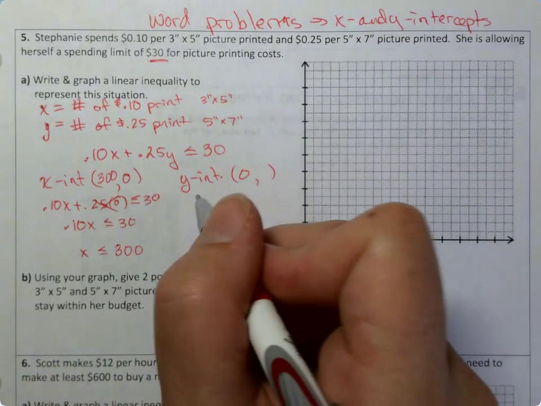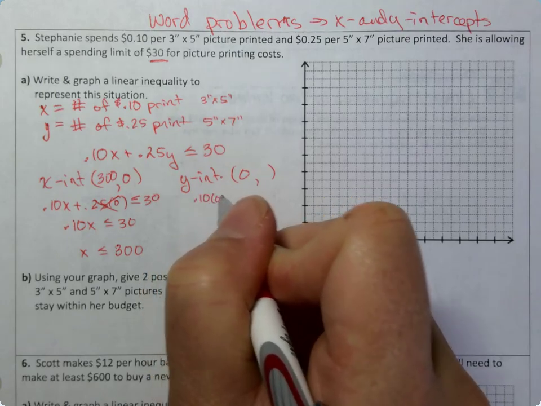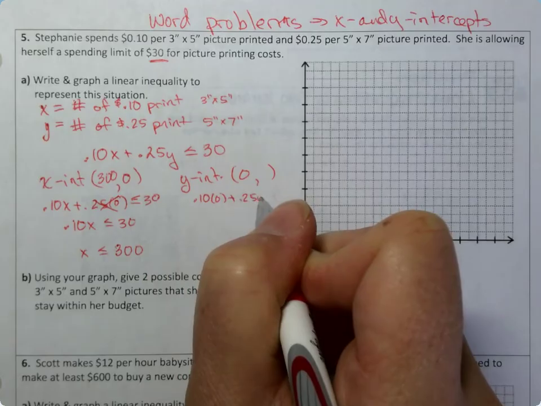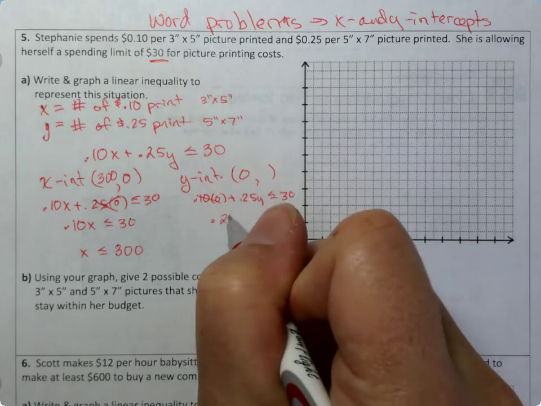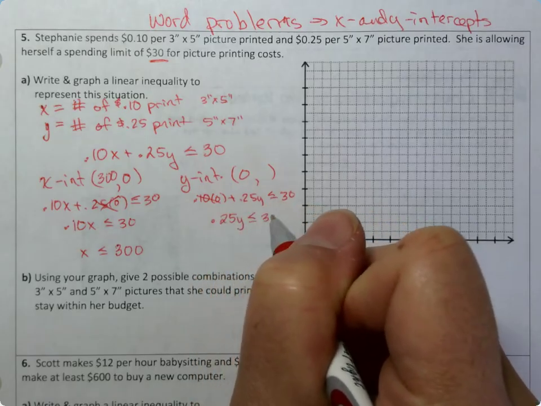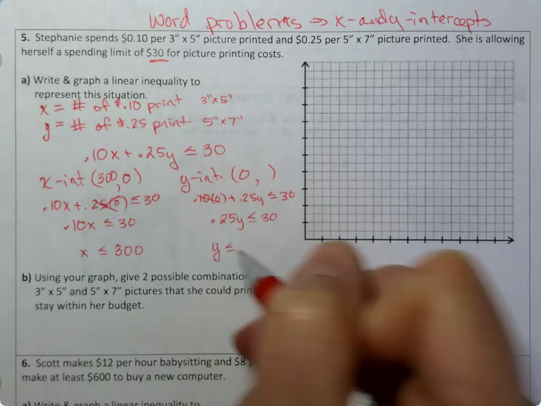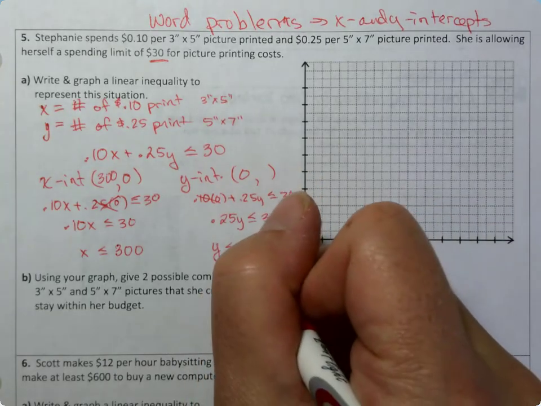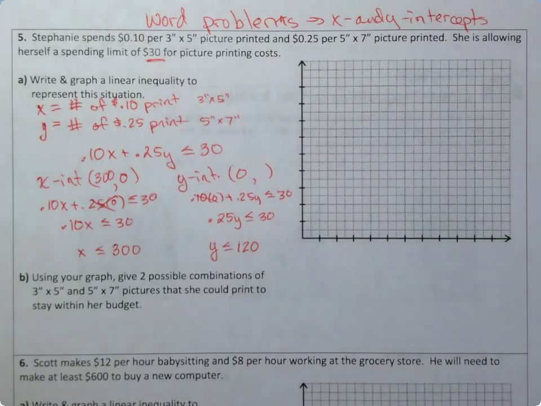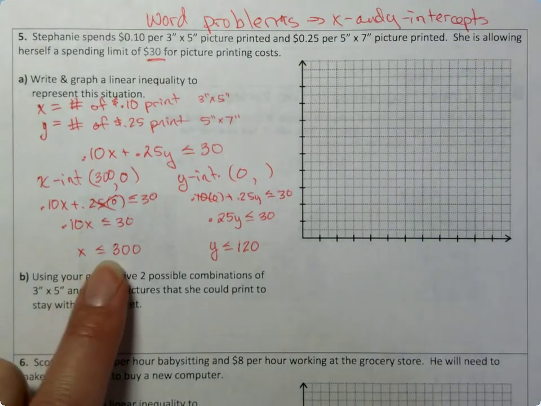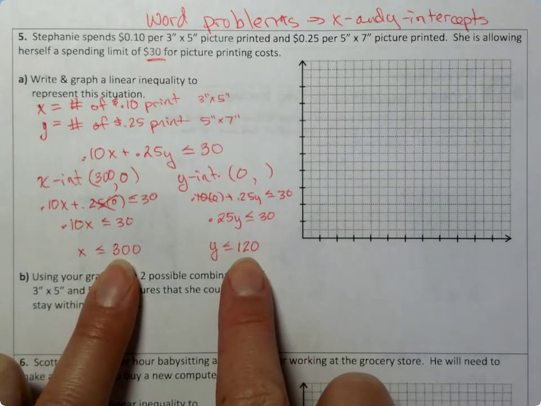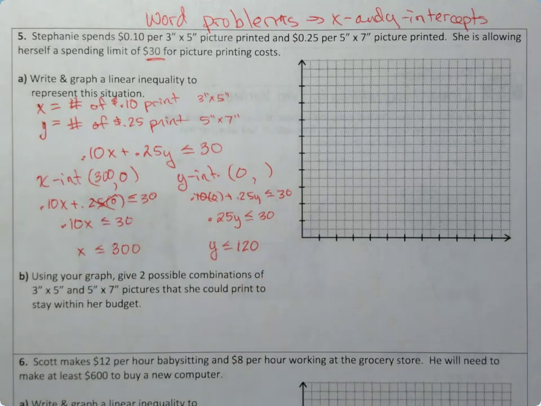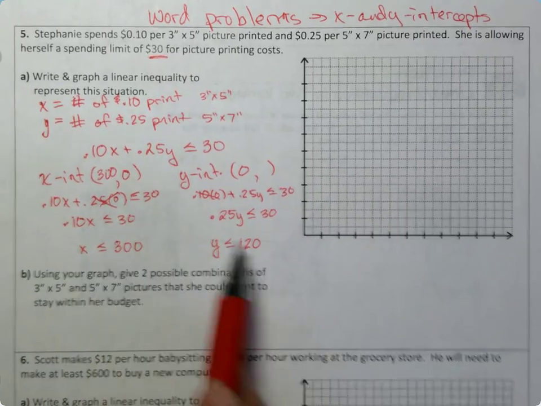Now, let's do our y-intercept. Plug it in. 10 times 0 plus 0.25 times y less than or equal to 30. Again, that wipes out. Divide by 0.25. Y is less than or equal to 120. Okay, now what's this actually mean before we graph it? This would be the maximum number, 300 3x5s and 120 5x7s. That is the max. If we put that in, that's going to cost her exactly $30. That's the max. But there's lots of combinations she could buy.